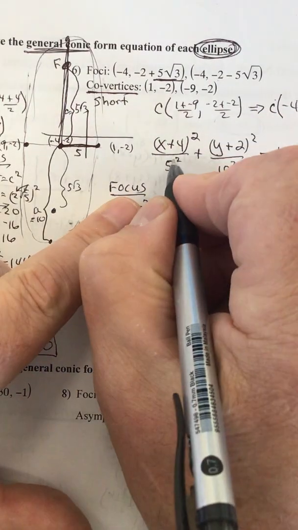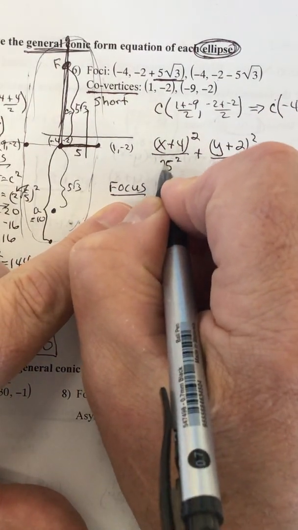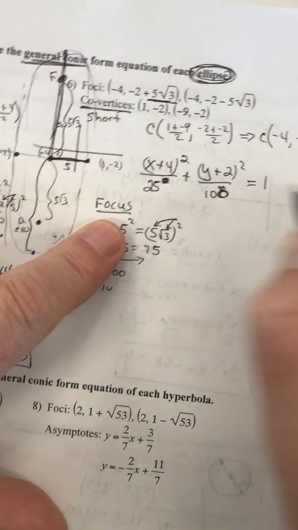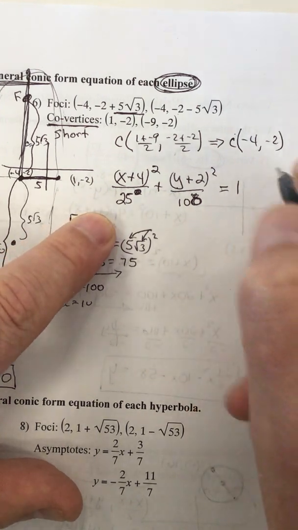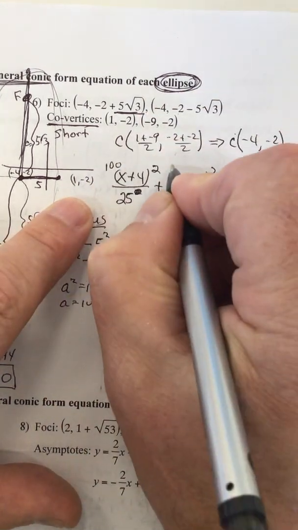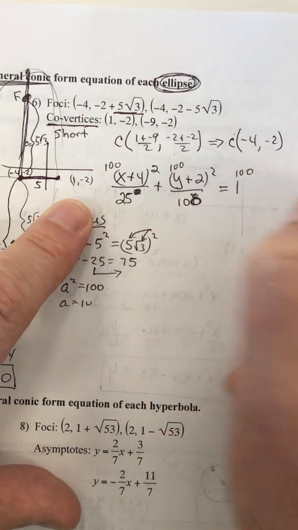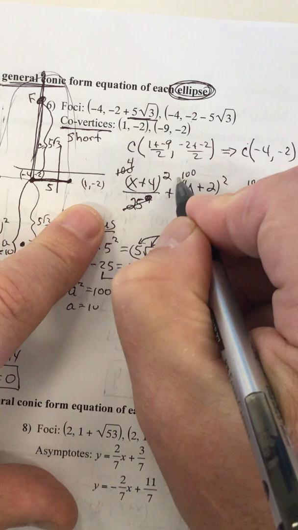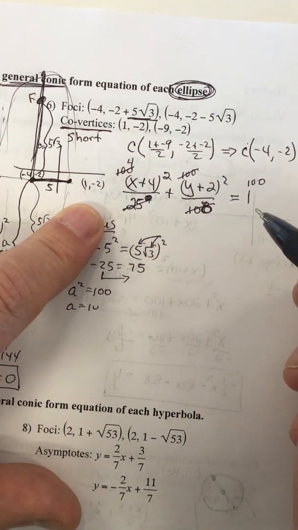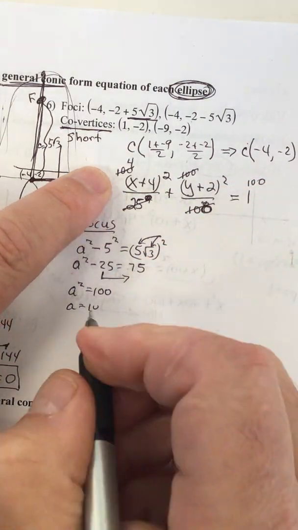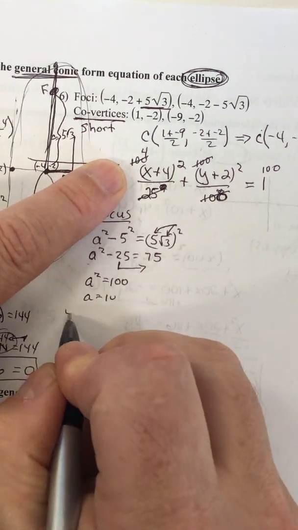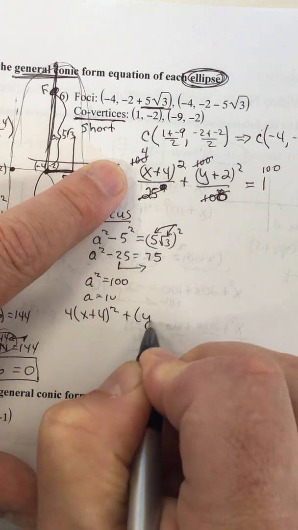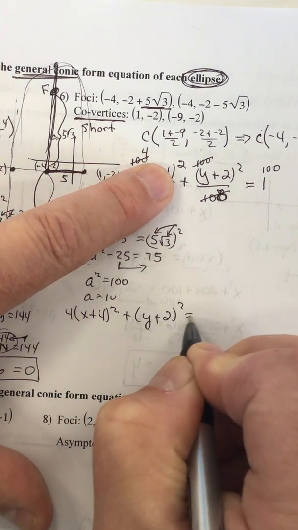Okay, so I'm going to go ahead and just scratch this part out now. 5 squared is really 25, and 10 squared is really 100. So I'm just going to multiply by the common denominator. It looks like it will be 100. So if I multiply by 100, multiply by 100, multiply by 100, that reduces itself down to 4. That reduces down to 1, and that becomes 100. So what I'm left with is 4 times (x plus 4) all squared plus (y plus 2) all squared equals 100.